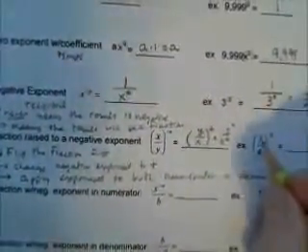Okay, so if we have 3/4 raised to the negative 2 power, we're going to flip 3/4 upside down and call it 4/3. Then we're going to change the negative 2 to a positive 2. And then we're going to apply the 2 to both the 4 and the 3. So 4 squared is 16, and 3 squared is 9.